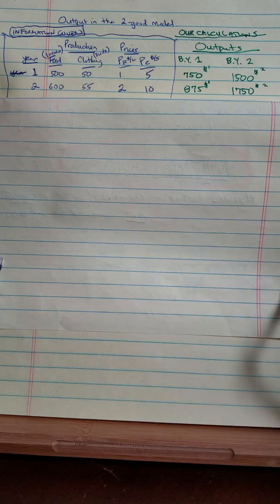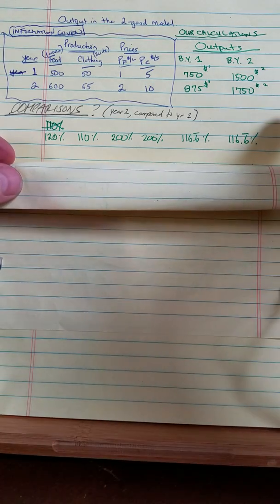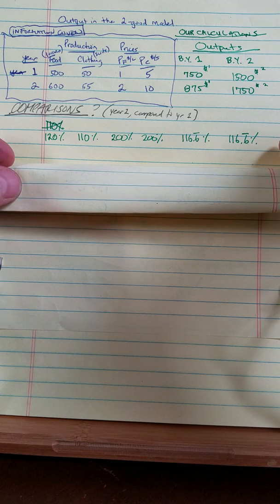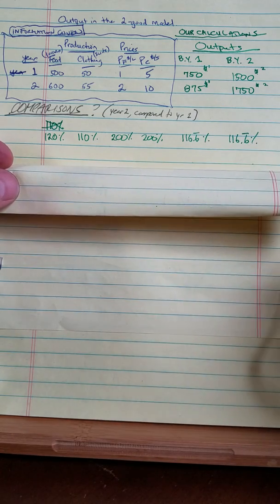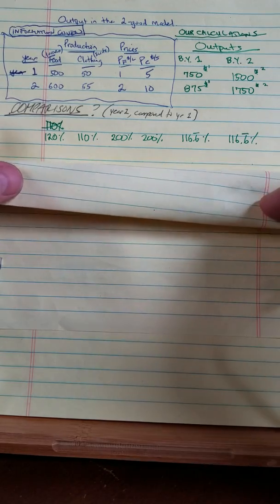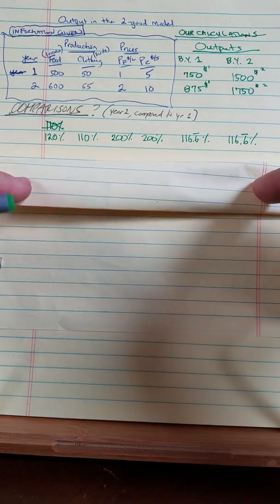So let's think about the comparisons that you're going to be making and making sense of those. The ultimate goal is simply to be able to recognize that the real output in this hypothetical economy in year 2 is 116.6 repeating percent, or 116 and 2/3% if you're good at arithmetic. But anyhow, roughly 117% more real output in year 2 than in year 1.